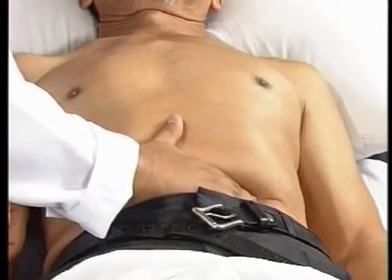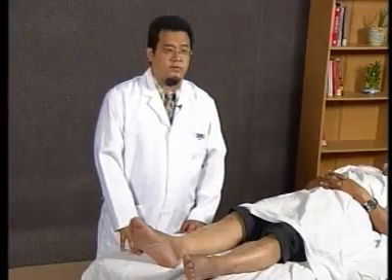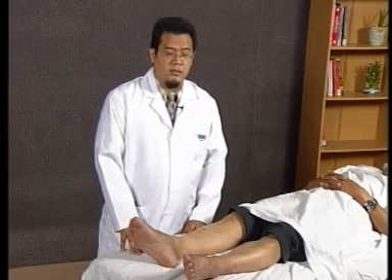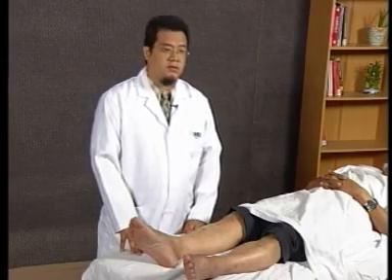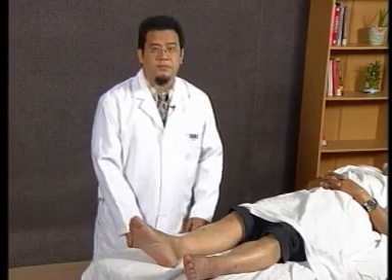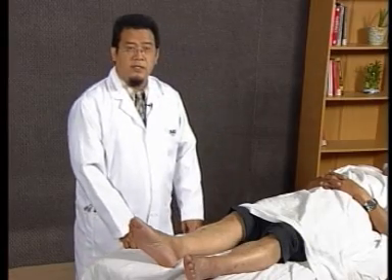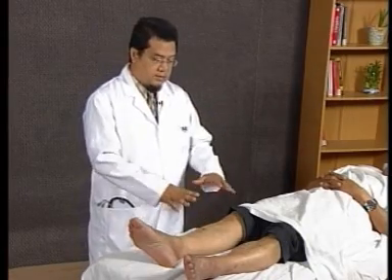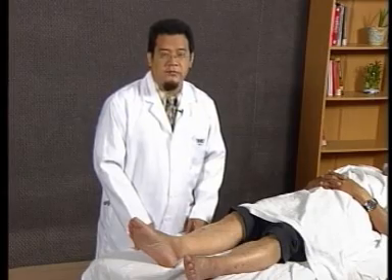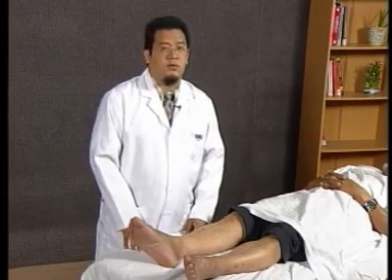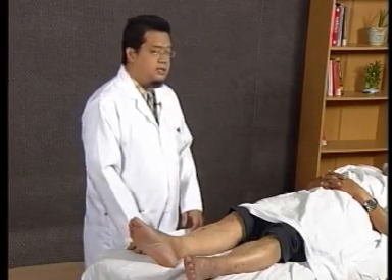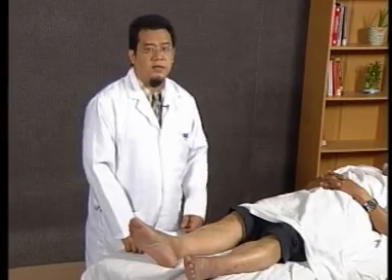Examination of gravity-dependent edema is a very important part of cardiovascular examination. Gravity-dependent edema will be present over the lower extremities if the patient is mobile, or it can be present at the sacrum if the patient has been lying flat for some time.